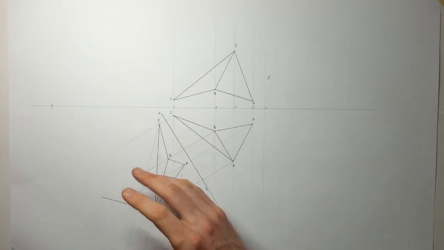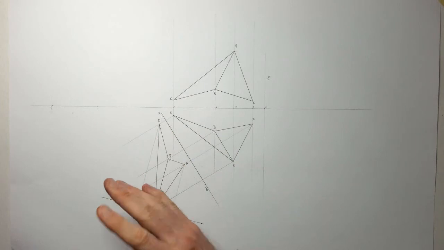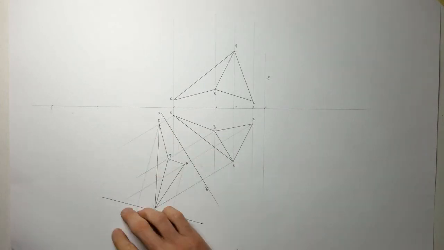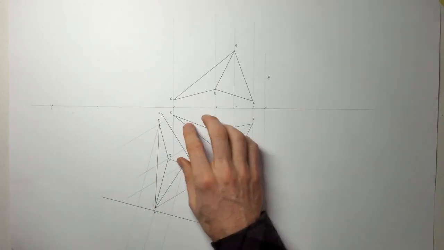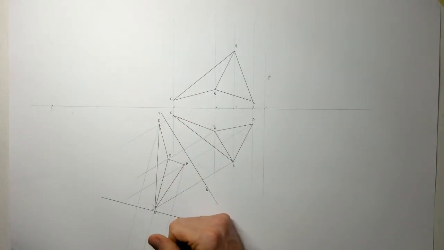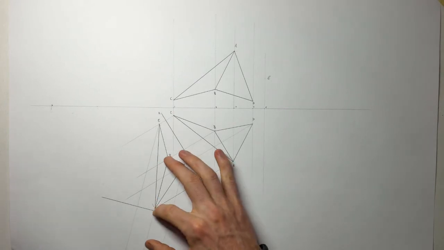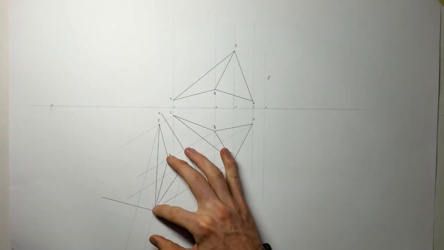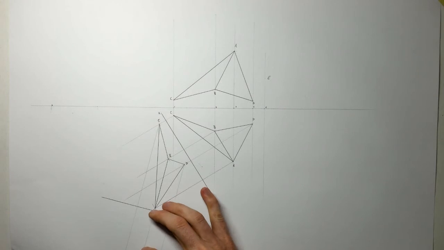So from my auxiliary elevation, I'm creating a plan. So I need to go back to my plan here, X1, Y1, back to my plan. The best way of making sure that you do this right is we know that we should be finding AB as a point view. So the distance for AB should be the same from my XY.